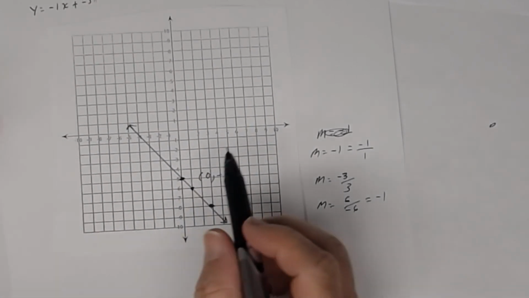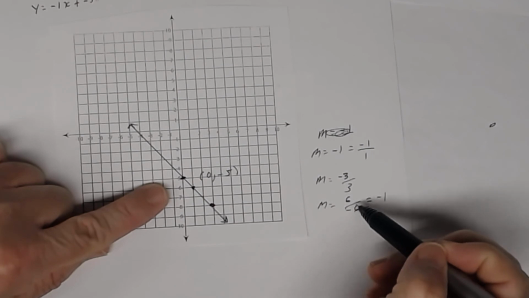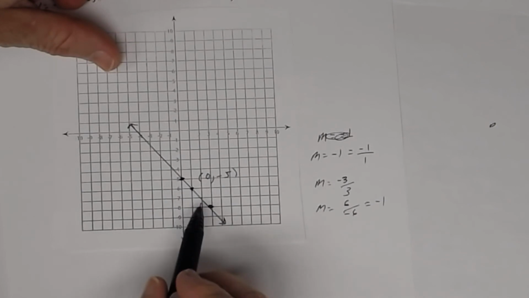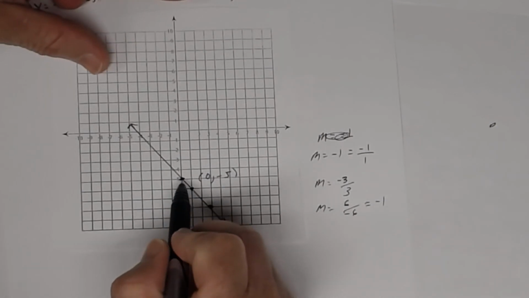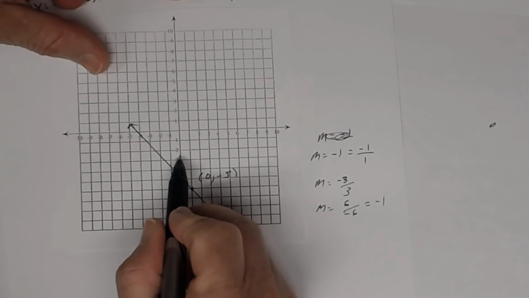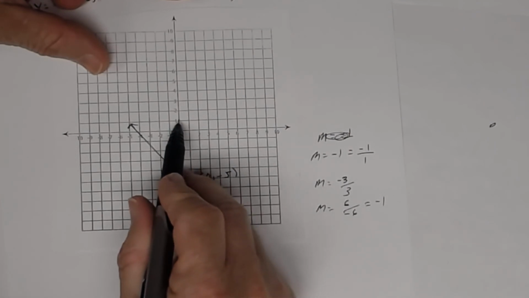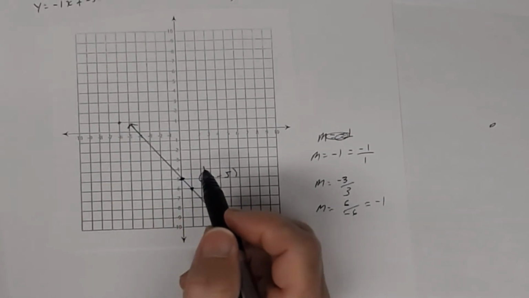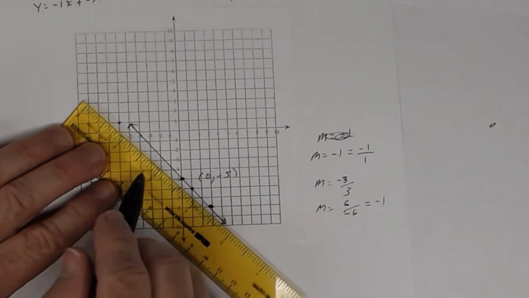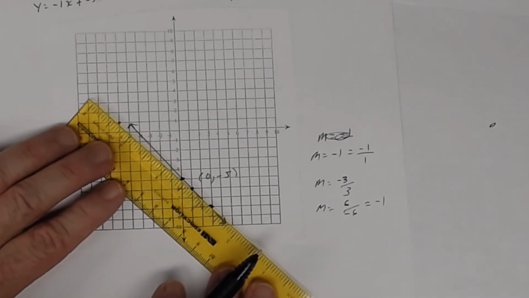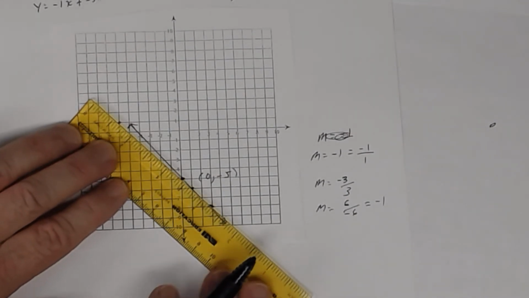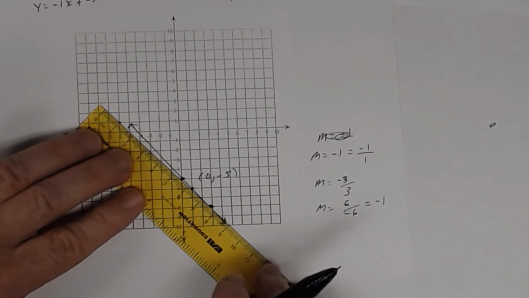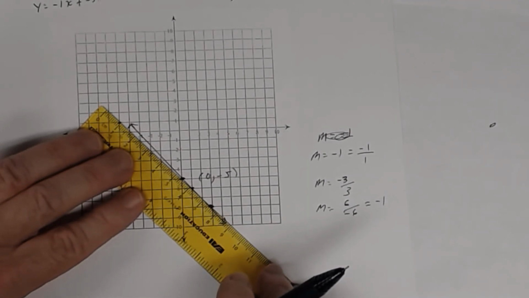Let me make sure I counted correctly. Up 6, left 6, because it didn't match up. It could be because I didn't draw the line very well. Let me just double check again. 1, 2, 3, 4, 5, 6. 1, 2, 3, 4, 5, 6. So it's right here. So that means I didn't draw this very well. So let's do a better job with it. You see how I'm kind of off. So just be careful when you graph those lines. You could be off somehow.